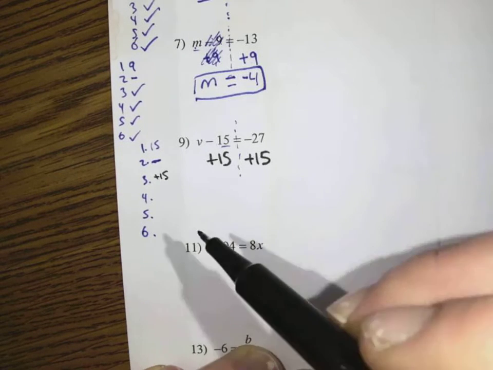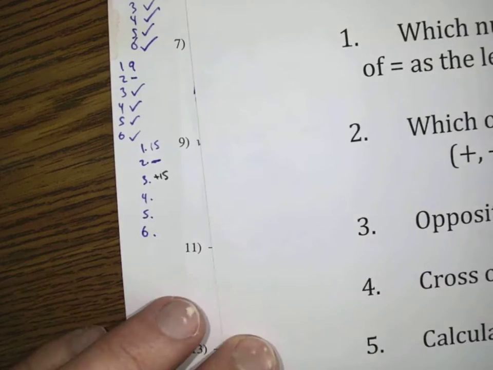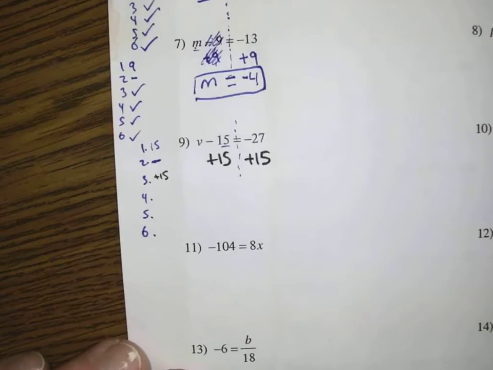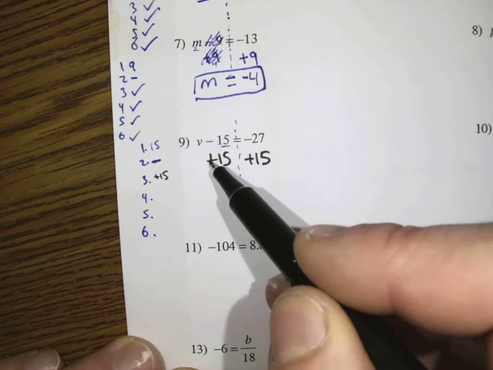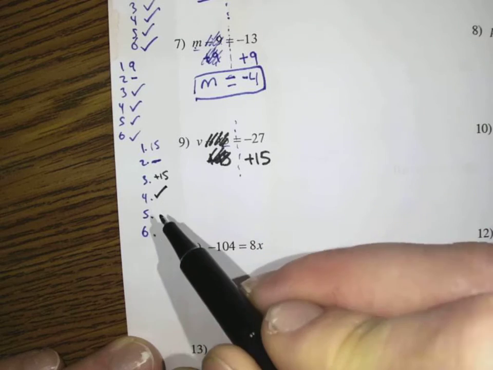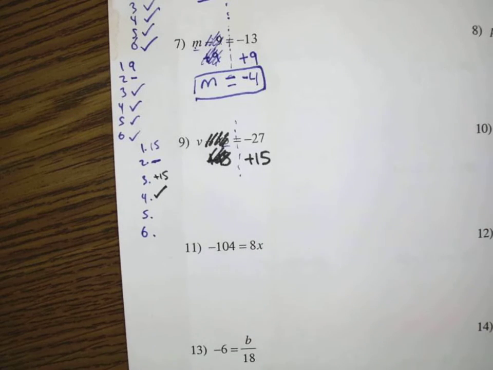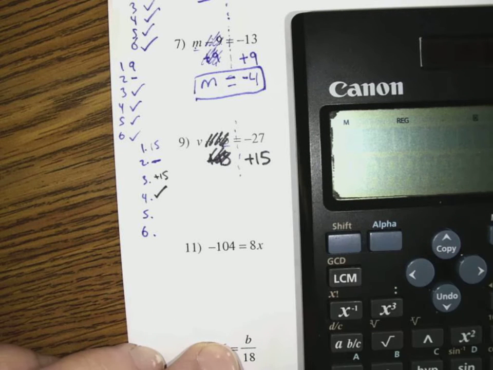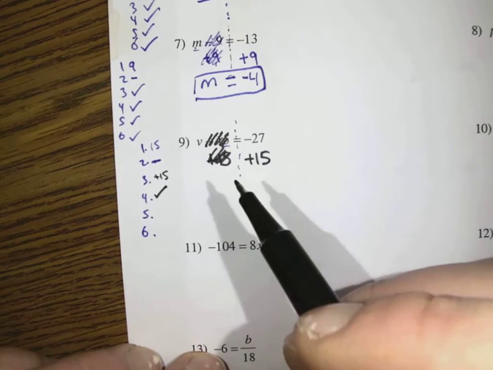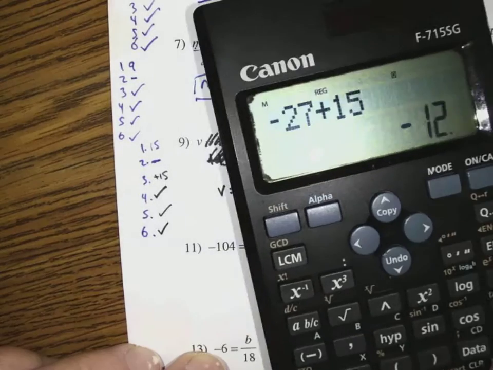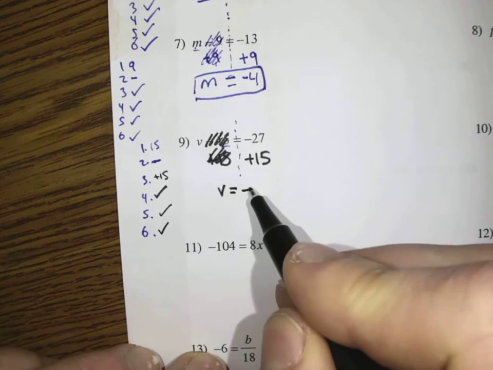Adding 15. Okay. Next, we're going to cross out any opposites. We have a negative 15 plus 15. Those are opposites, so they cancel out. And then we use a calculator. Okay, so we say, hey, calculator, what is negative 27 plus 15? Negative 27 plus 15 is negative 12. So then step 6 is write the answer. V equals negative 12.